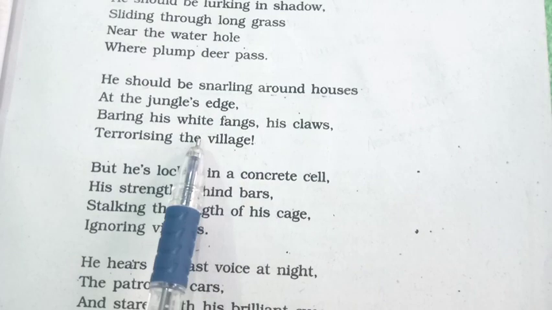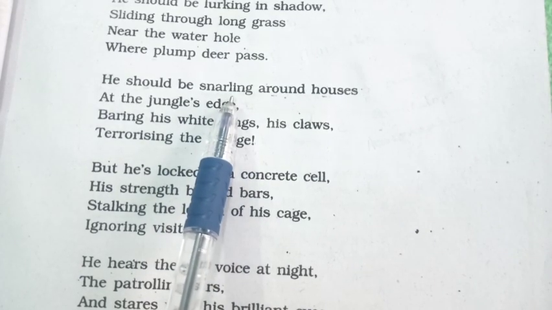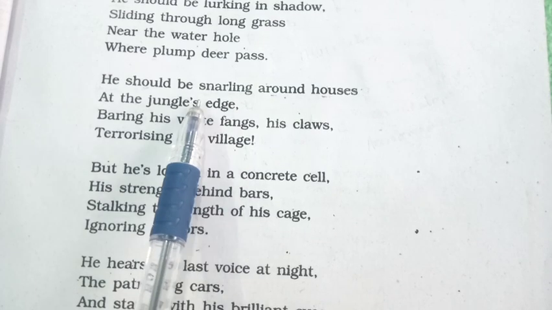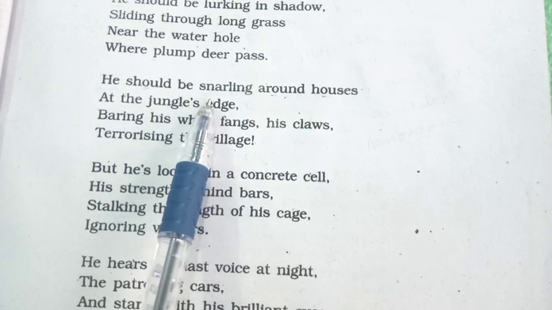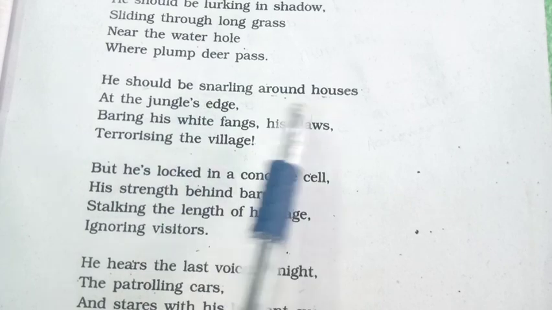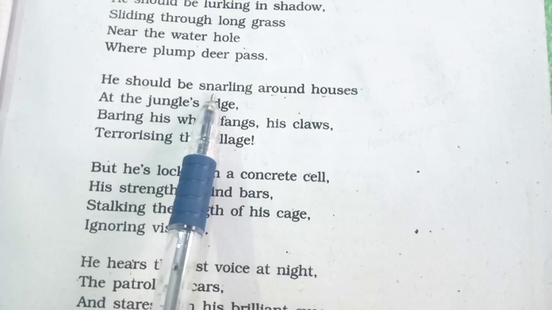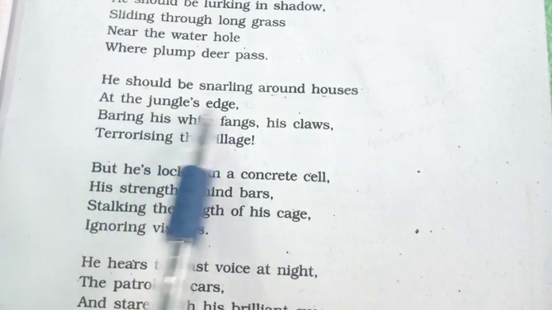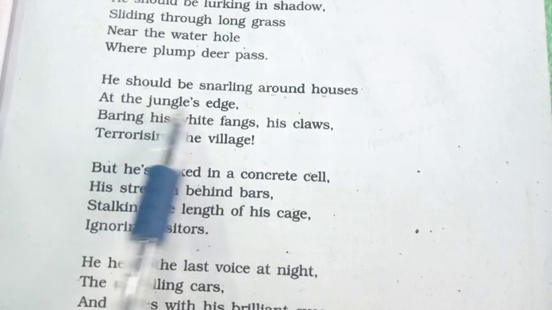Here you can find some new words like snarling. Snarling means to growl with bared teeth, the sound of a tiger. He roams around and growls loudly at the jungle's edge near the village.